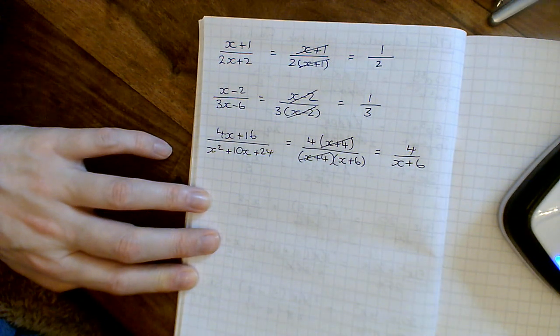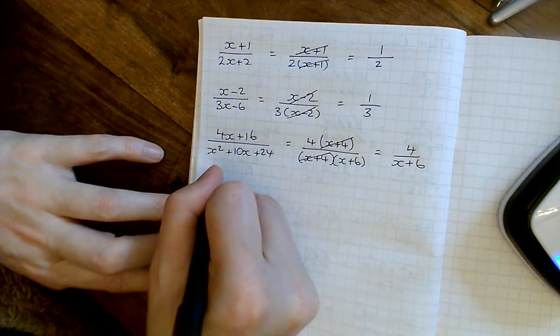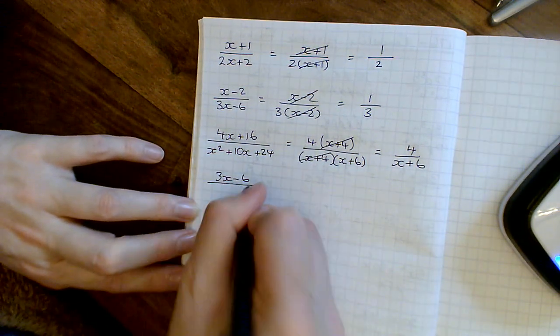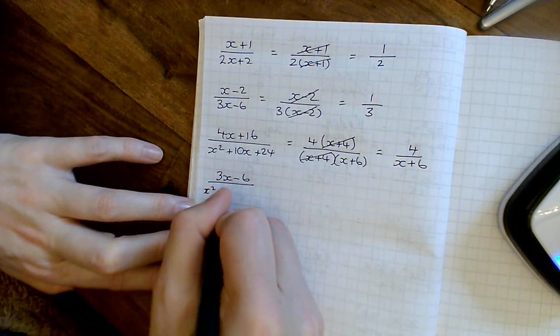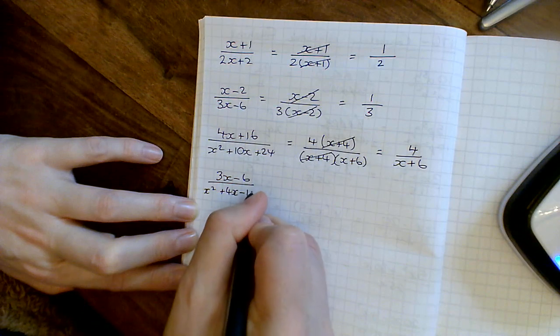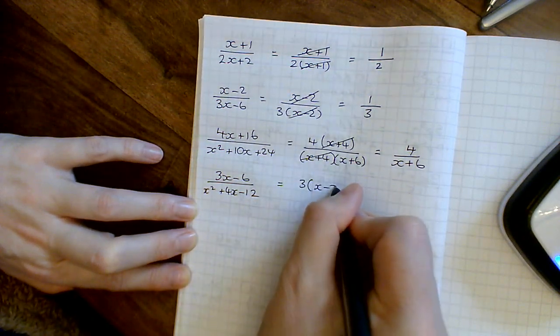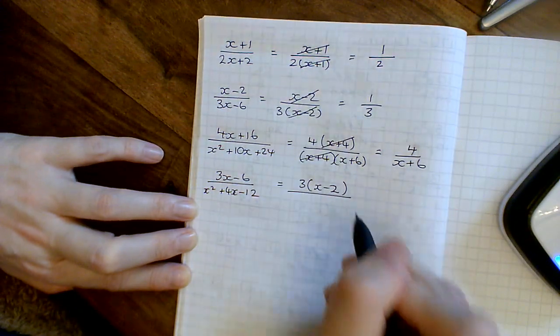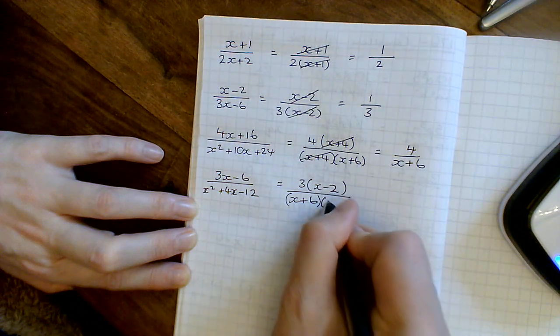Next set, I'll move over there. So I've got (3x − 6) over (x² + 4x − 12). So the top is 3 into (x − 2), and the bottom is (x + 6)(x − 2).